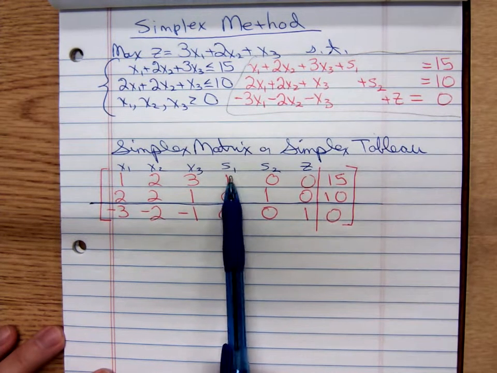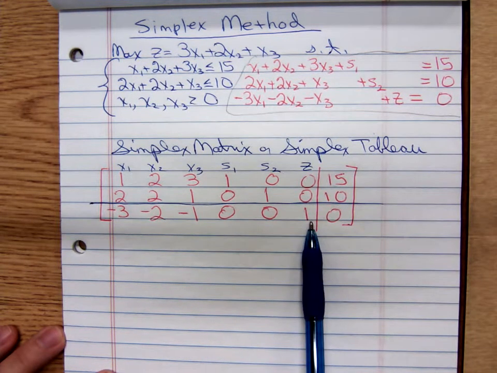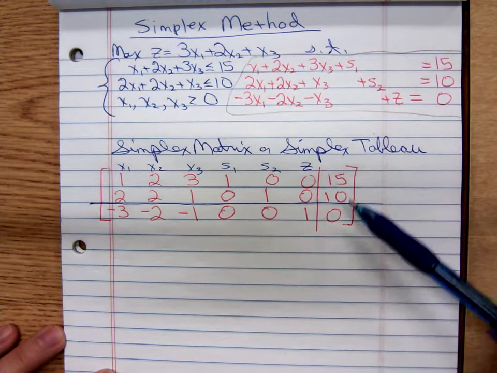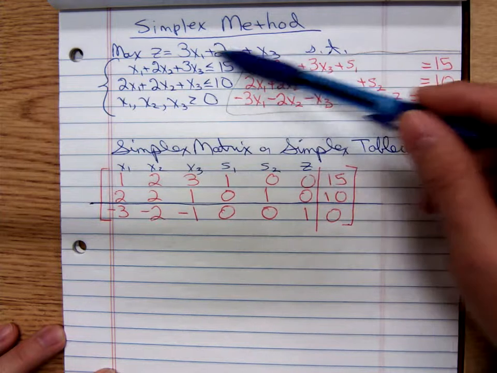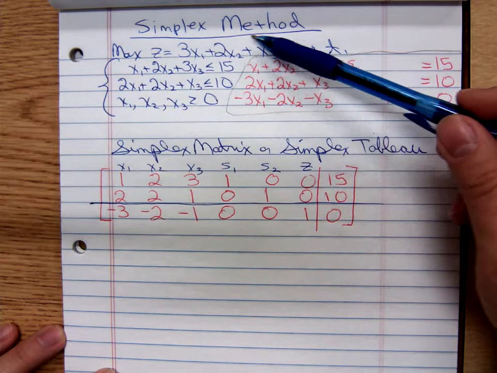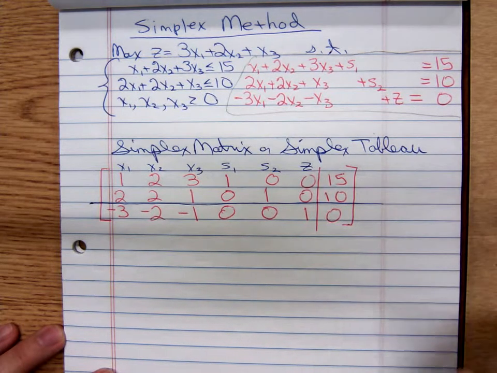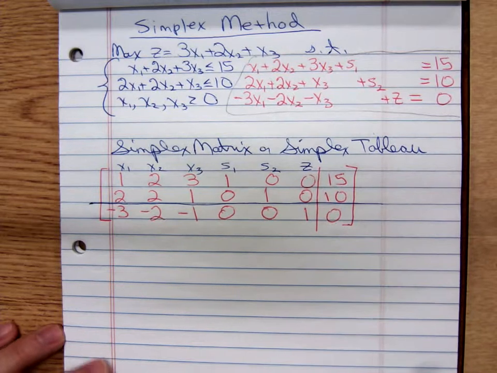Notice the slack variable columns and the Z column are going to have ones falling down there when you set it up and zeros everywhere else. On the right side of that vertical bar, 15, 10. You've moved all these terms over, so the only thing that's remaining on the right-hand side is 0. You'll always start off at 0 in the initial simplex matrix.